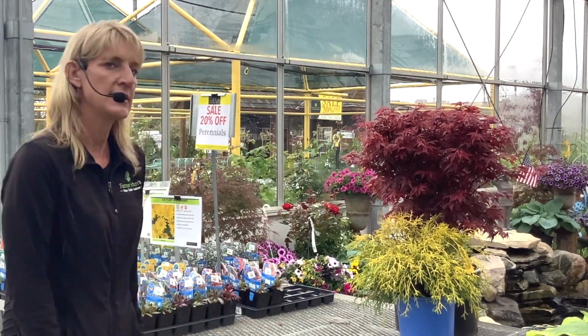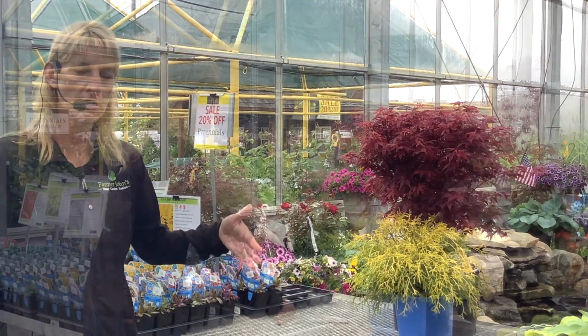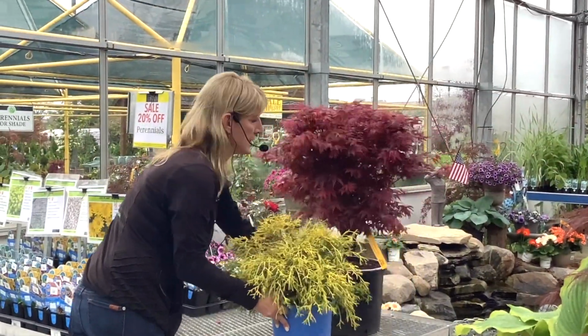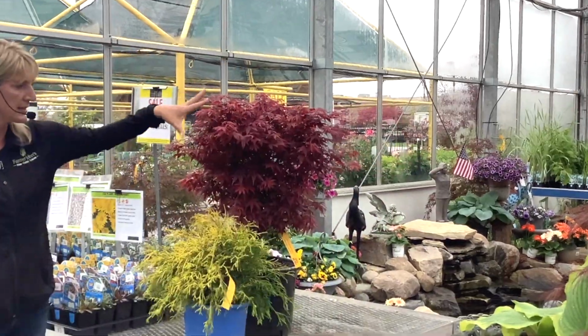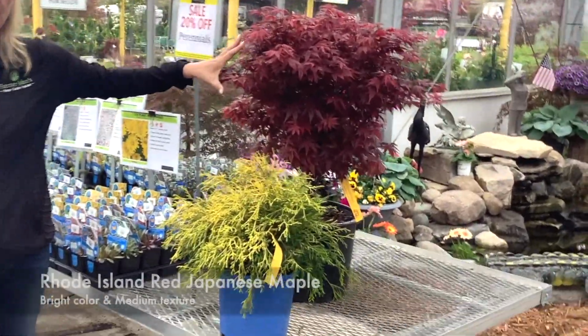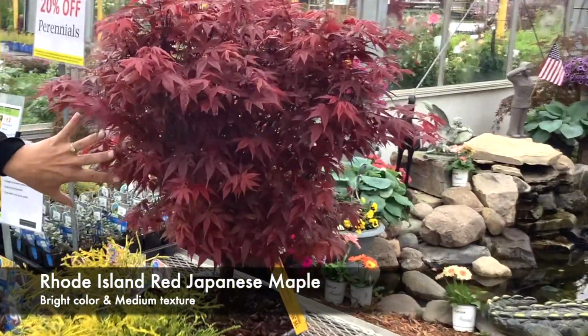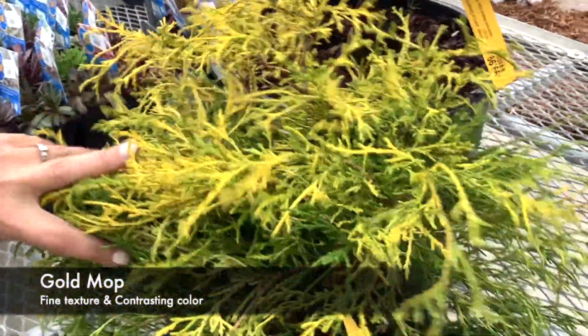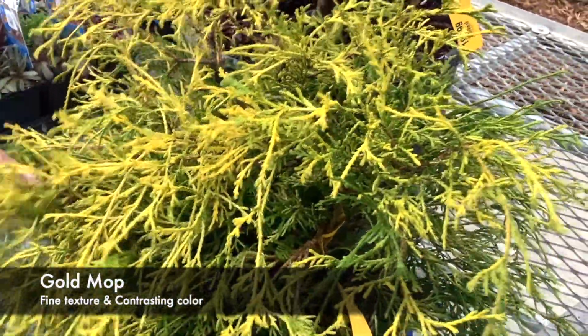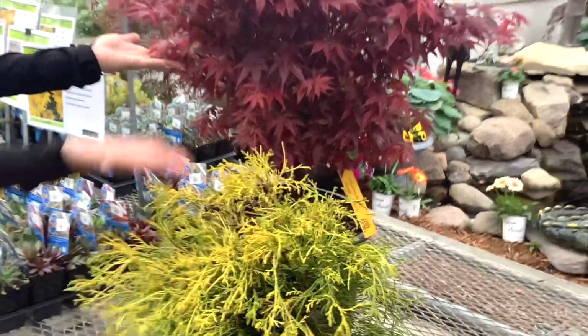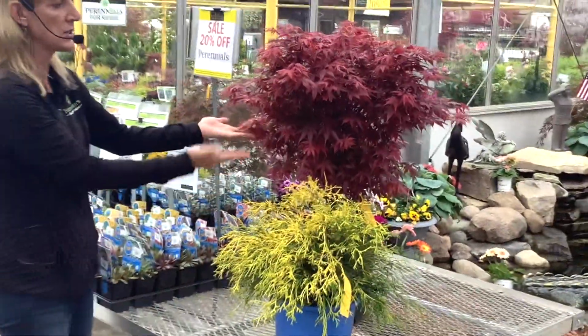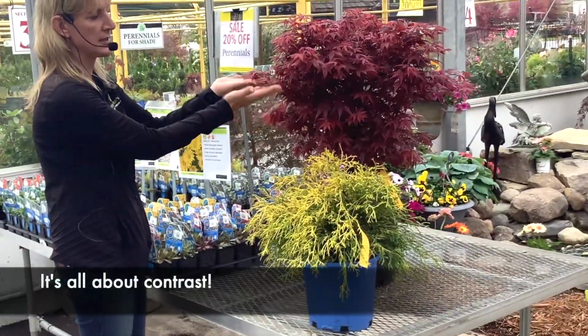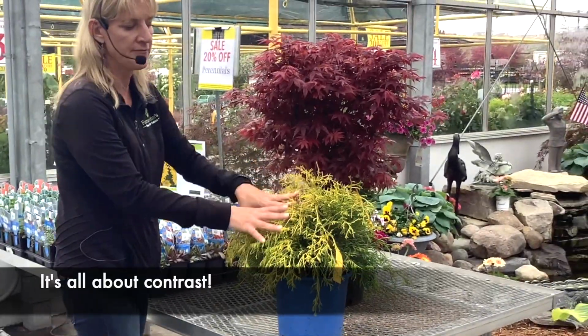When you're looking at color and texture, there's a lot of different options as far as plant materials. This is a type of Japanese maple, Rhode Island Red, and you can see this has a medium texture to it and a nice red foliage. Pairing that with, this is a Gold Mop Chamaecyparis. Pairing that with this yellow and then the red, you have a nice contrast. You also have a nice contrast in texture. This is a medium texture. This is a fine texture.